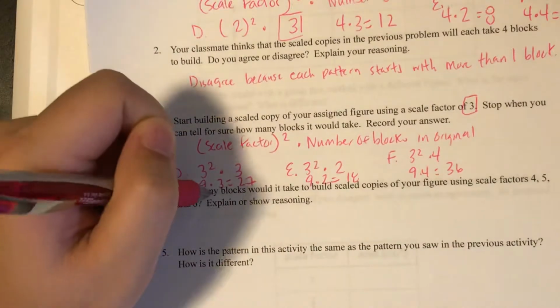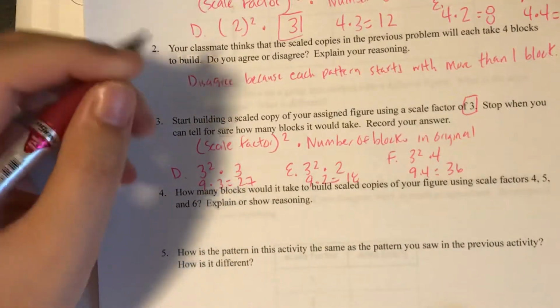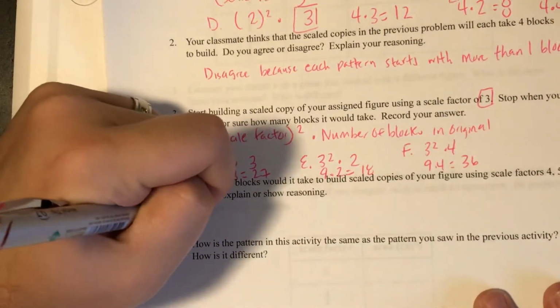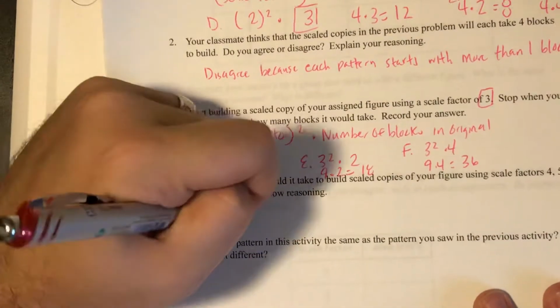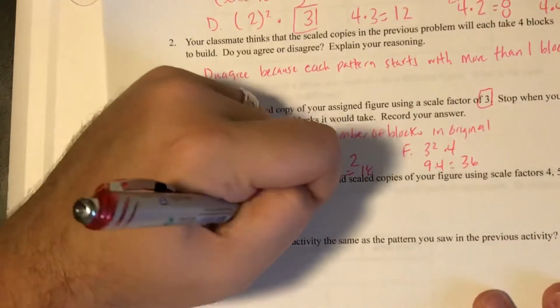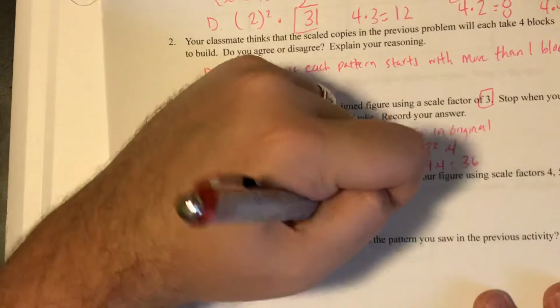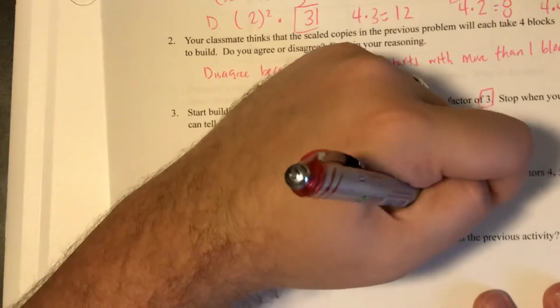It says, how many blocks would it take to build scale copies of your figure using scale factors 4, 5, and 6? So I'm going to choose one here. I'm going to choose 4. So if my scale factor is 4, I'm going to do scale factor squared times number of blocks in original.